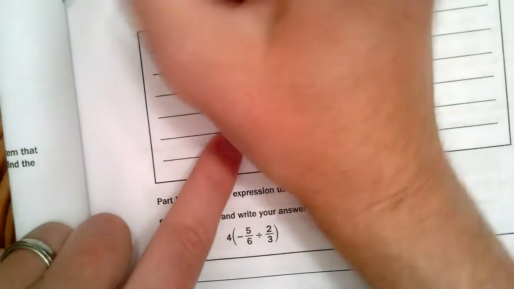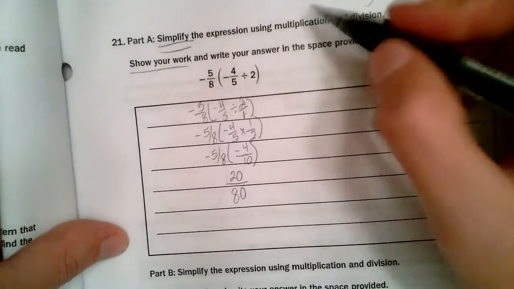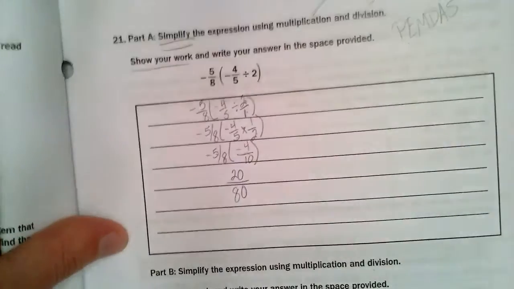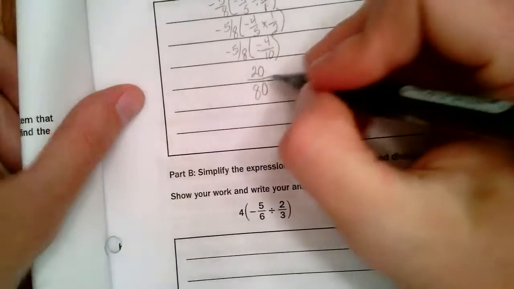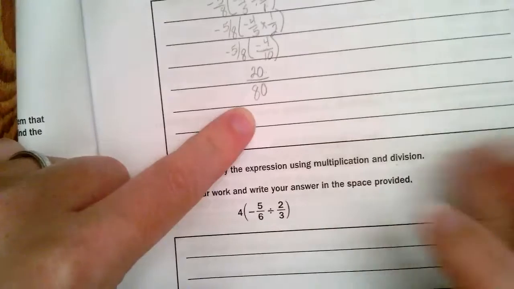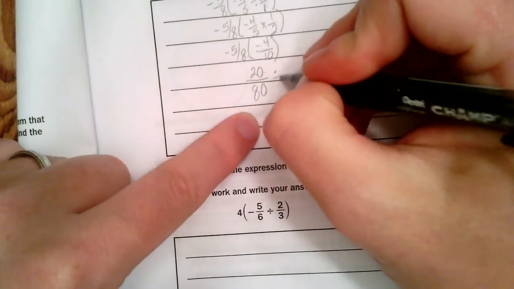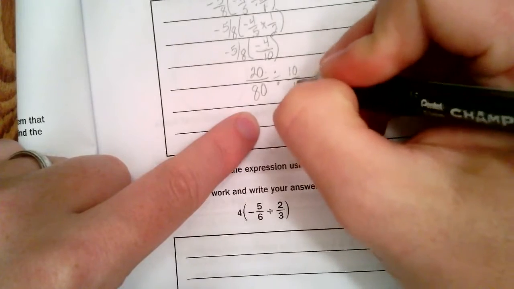Okay, now it says to simplify it. So I've got to simplify it as much as possible. Okay, so I've done the multiplication. Now I've got to simplify. So 20 and 80. Well, I know since they both end in zeros, I can either divide them by 5 or 10. And 10 is the biggest number there, so I'm going to divide them both by 10.